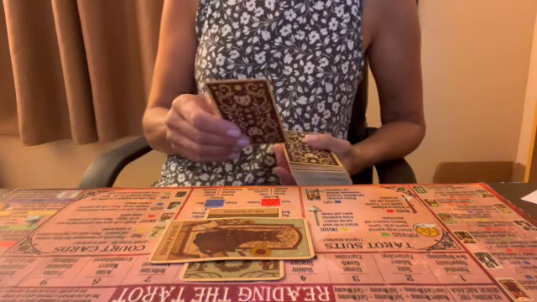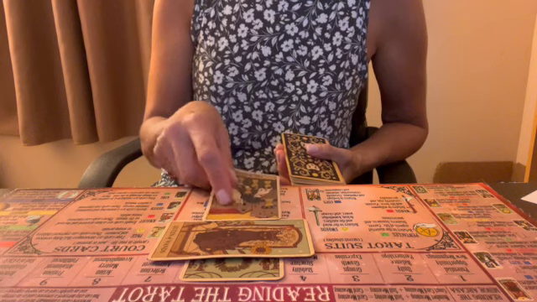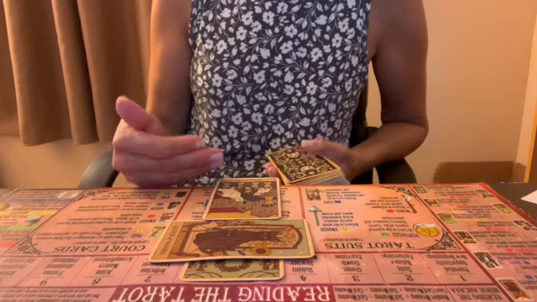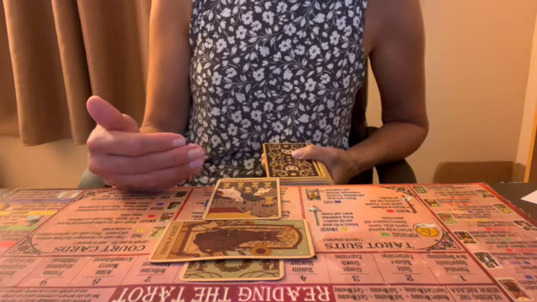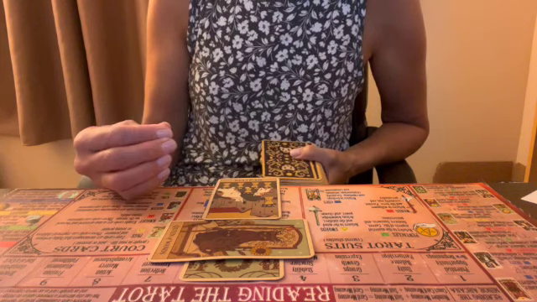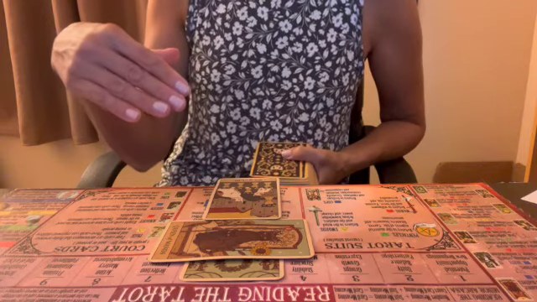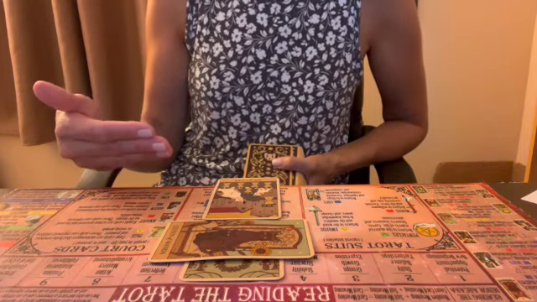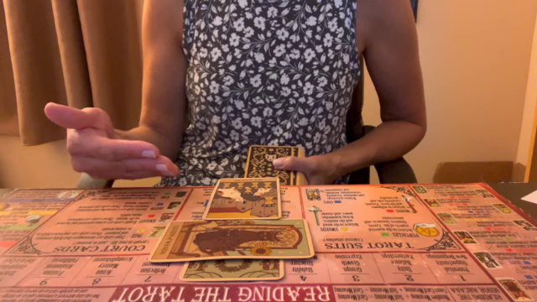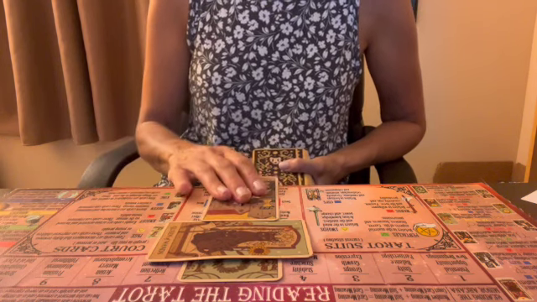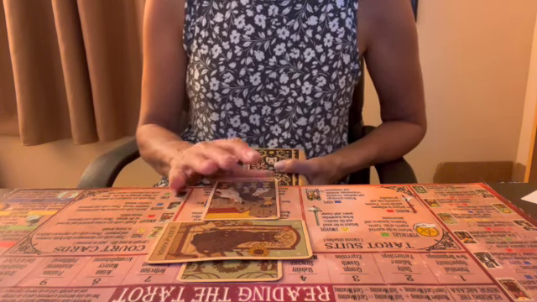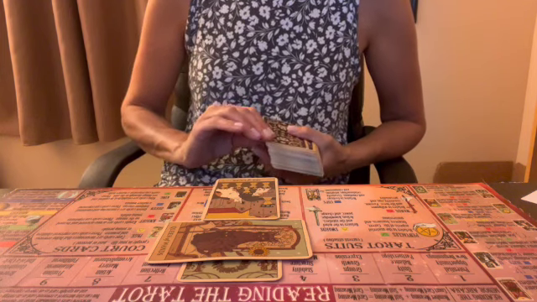Next, at the bottom, we have card number 3, and that represents sort of the root cause. What's going on in this situation? Where are we right now, or what has happened to get us to this point? So it's a foundational card, which is why we find it under the other 2 cards.